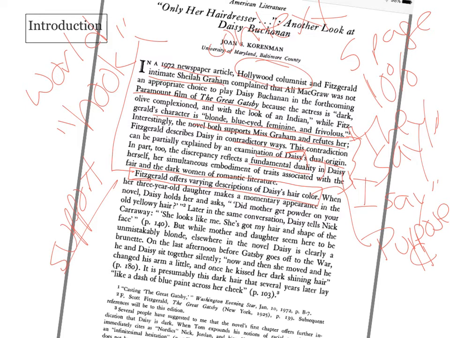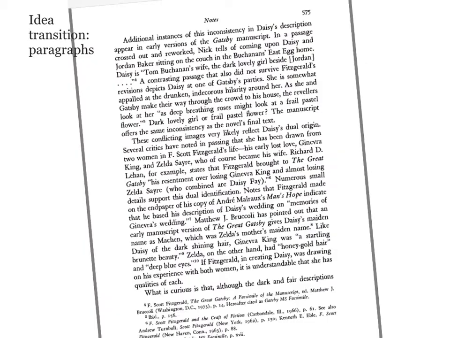And that's all you need to know about that particular paragraph. And you can say, okay, I know what's coming. I know what's going to be included in this paragraph. As we move on to the next paragraph, you can see that there is a transition word.